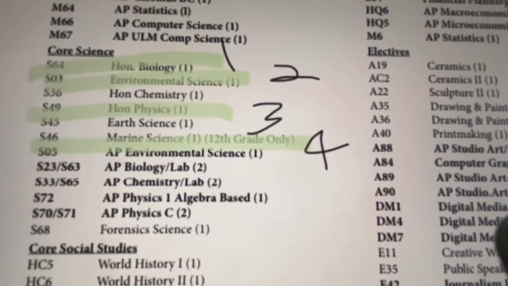So if he wants to take marine biology, he can. He just can't take it until he's a senior. So that knocks that out. That was also some of the issue with the forensic science. Well, one, we don't even know when it's going to be offered, but let's just say that it was. Neither one of them are lab sciences.